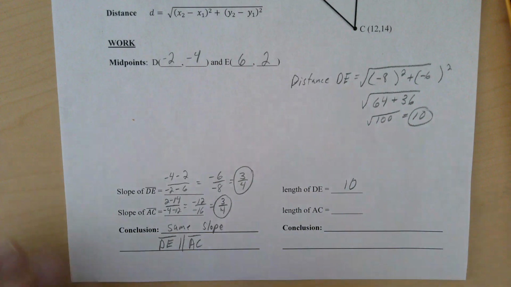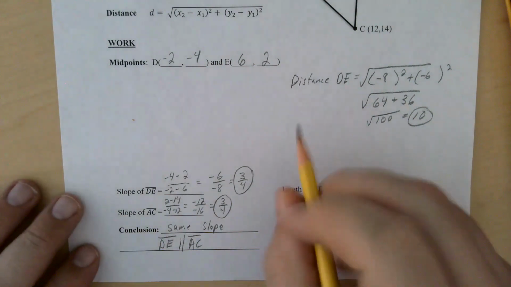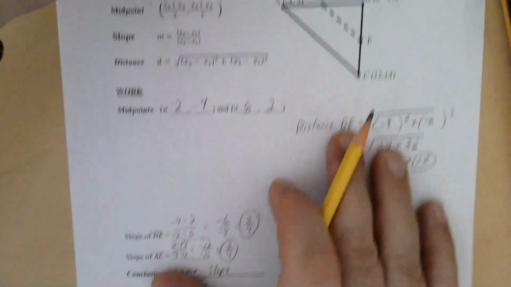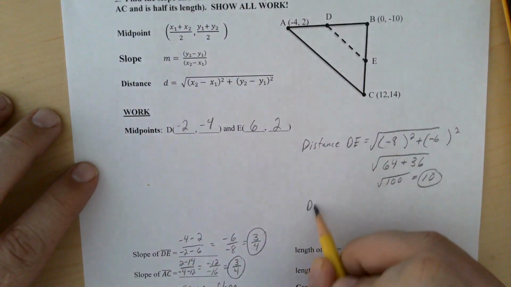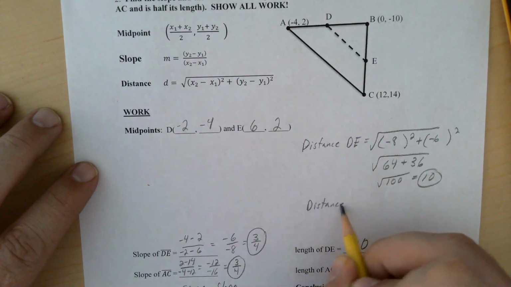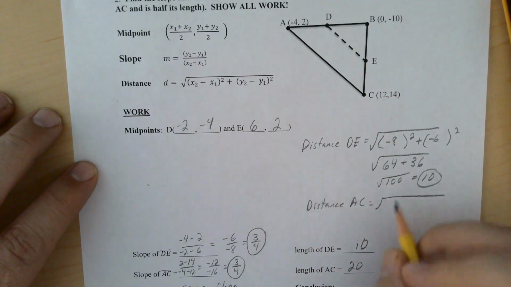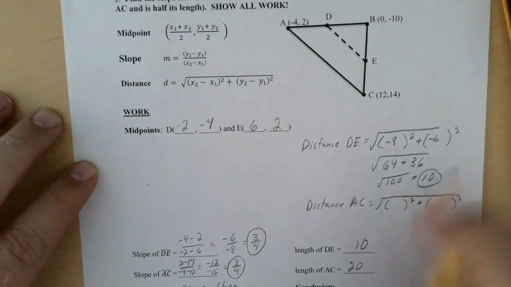So I can conclude, I know this is 20, but I want to see the work. It has to be 20, but the whole idea is we need to show the work. We need to justify why it's going to be 20. So show the distance of AC. So with AC, I will once again subtract my x's, subtract my y's.